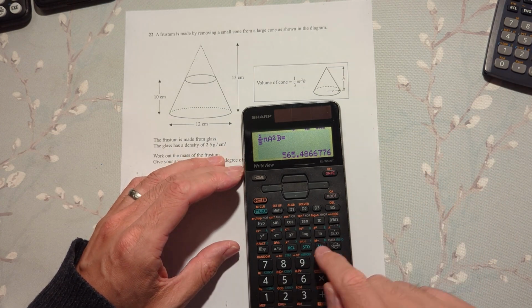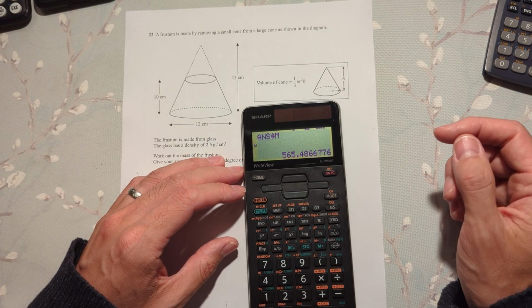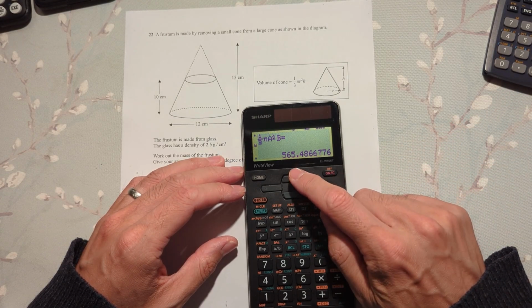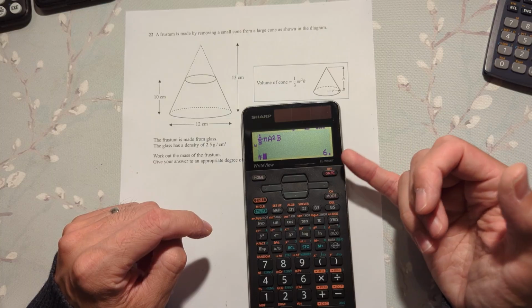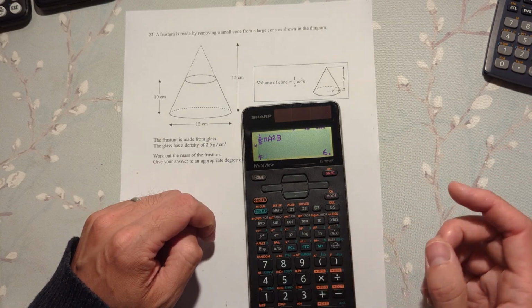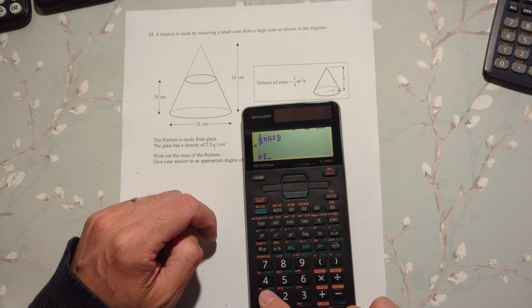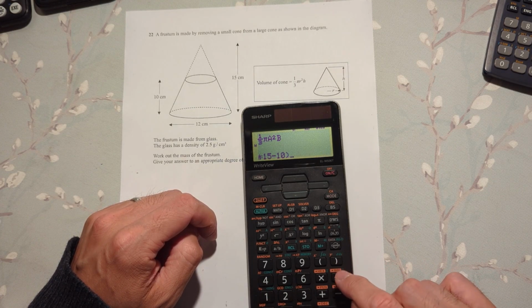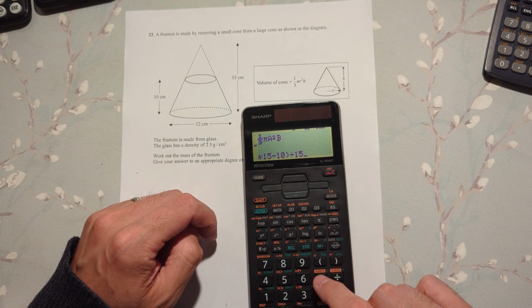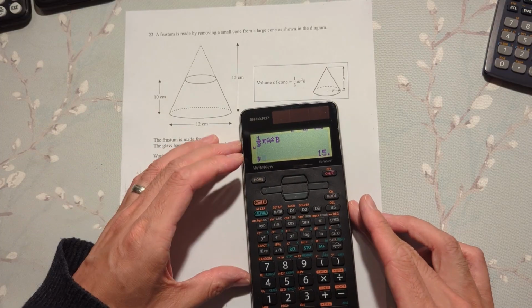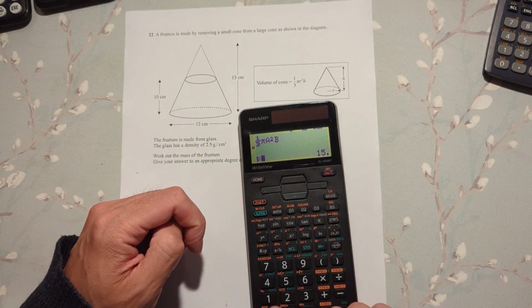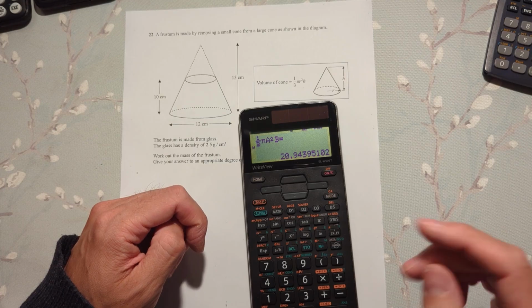Now, this is pretty cool. I can store this into M. Let's go back up, press algebraic again. So A, we can do what we did before, which was 15 minus 10, divide by 15, times 12, divide by 2. I don't like the way that goes in without you seeing what you've done, to be fair. Bit of a risk there. 15 minus 10 for the height. But that is the correct result.